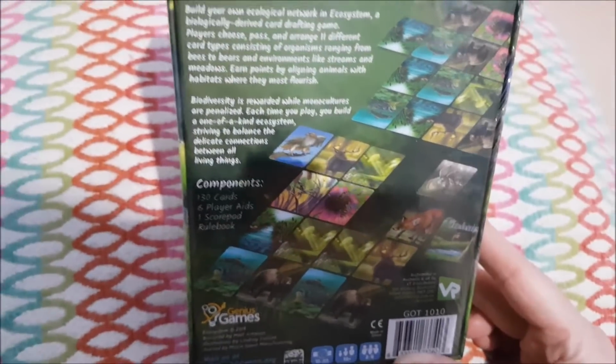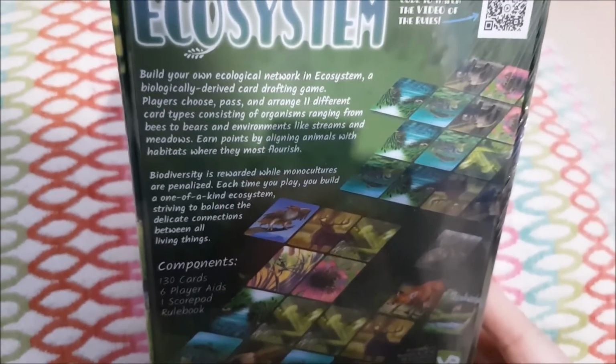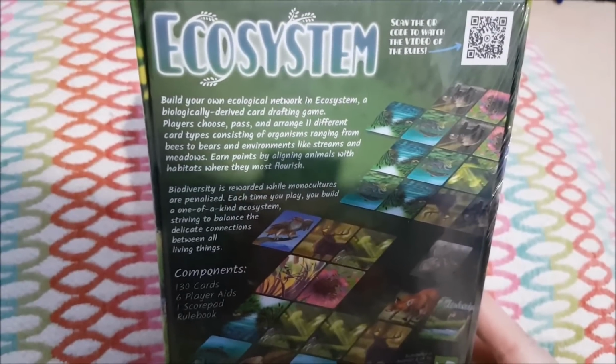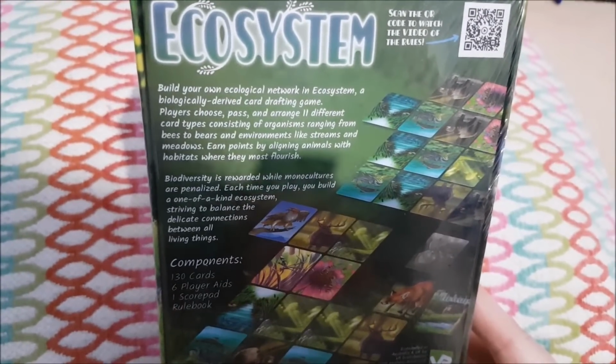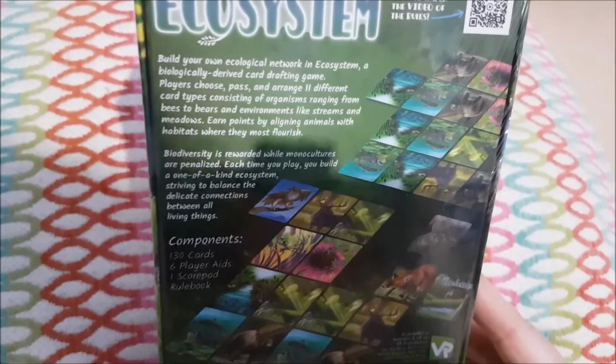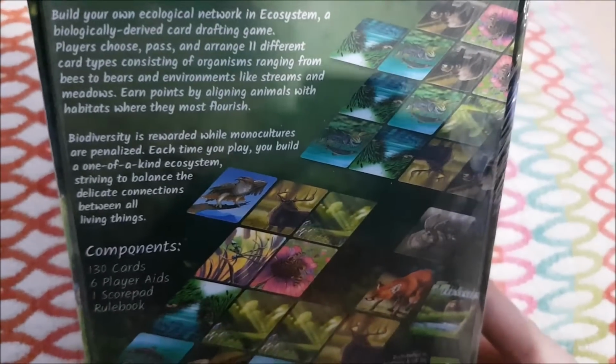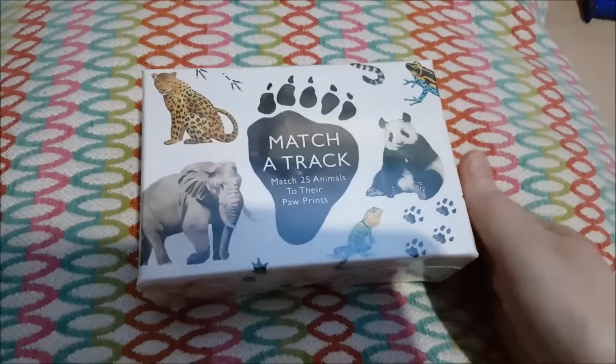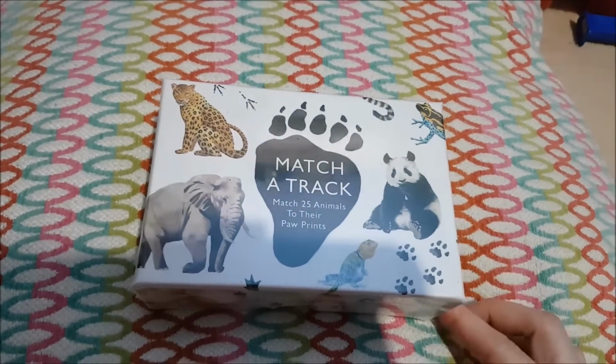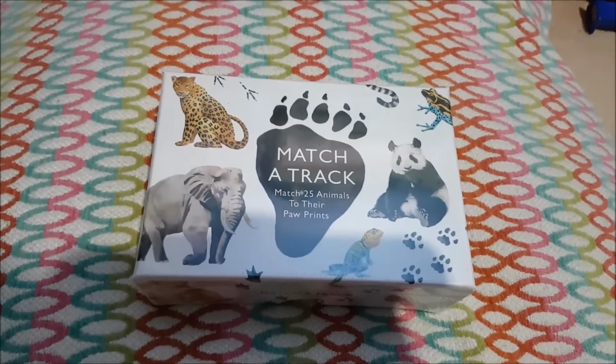I'm not going to open it because I want her to open it. And you also get a QR code to watch a video of the rules. But it looks so fun and the pictures look beautiful. I got Matcha Track. I thought this would come in handy for our mammals unit.